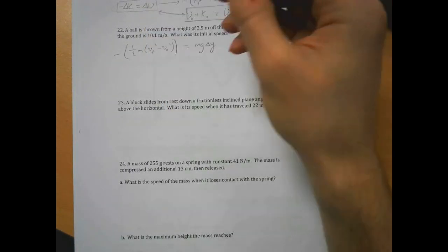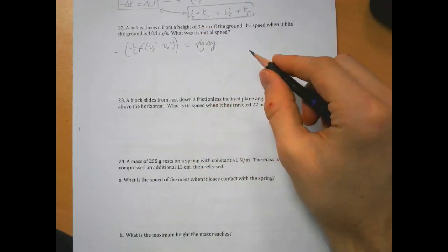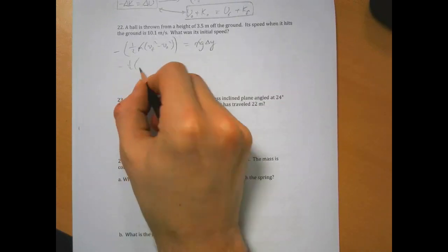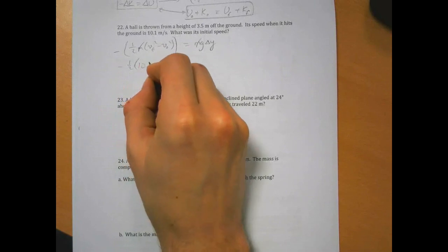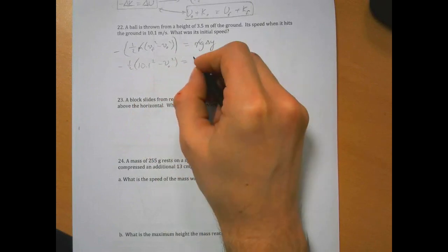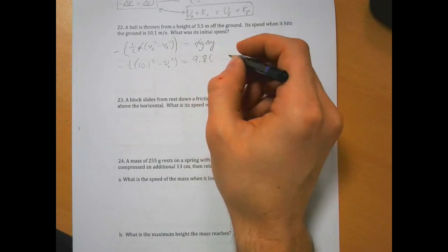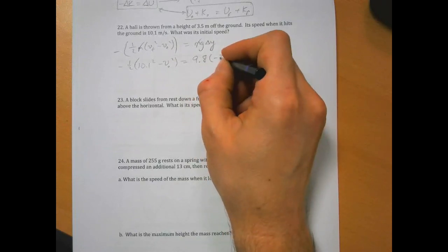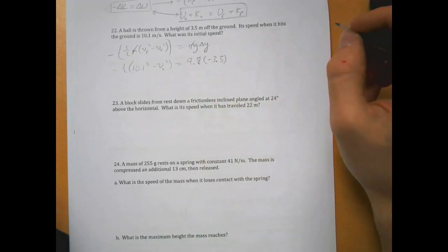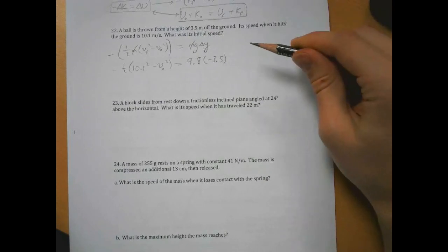It's just like this equation's on a diet. Mass goes bye-bye. And then we can plug in and solve. So we got minus 1/2, v final is 10.1, v initial is what we're trying to find, equals g is 9.8. What's delta y? Moving downward, so our displacement is negative 3.5. And then we can solve.